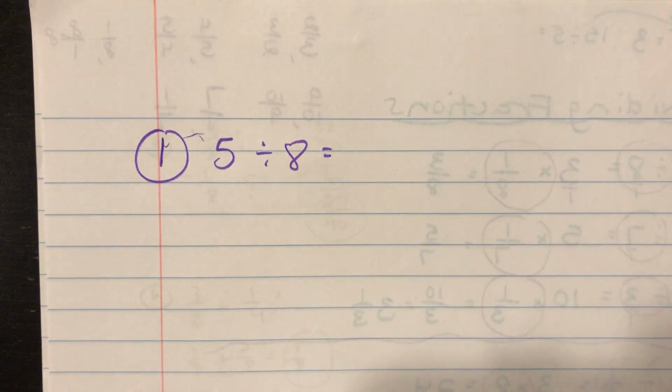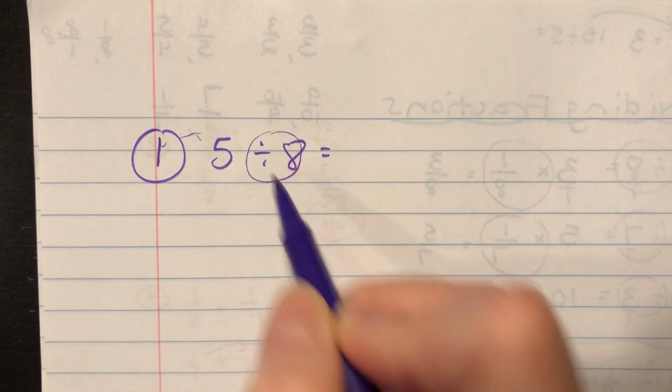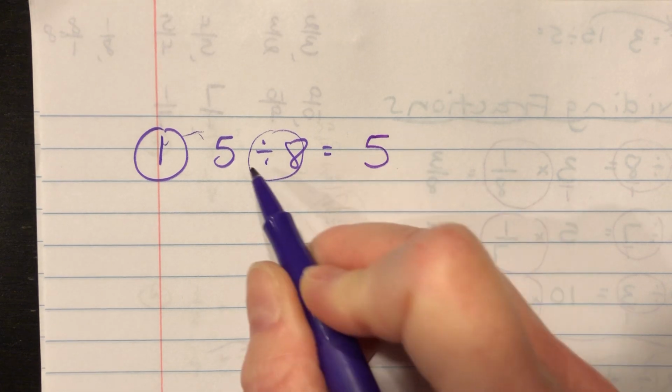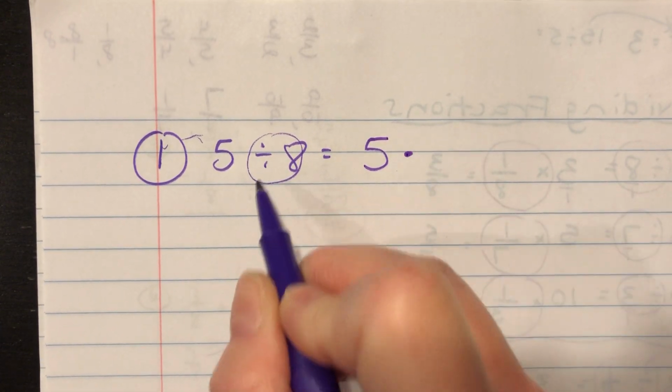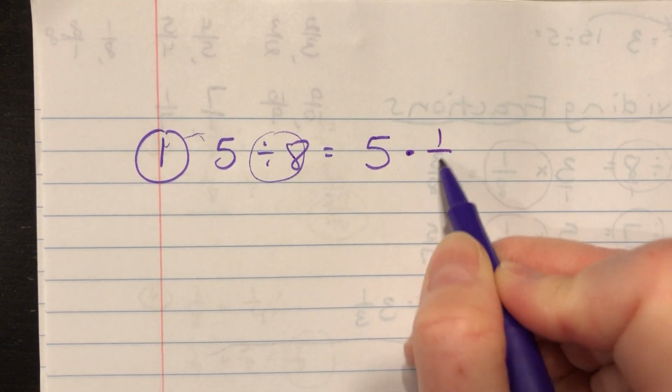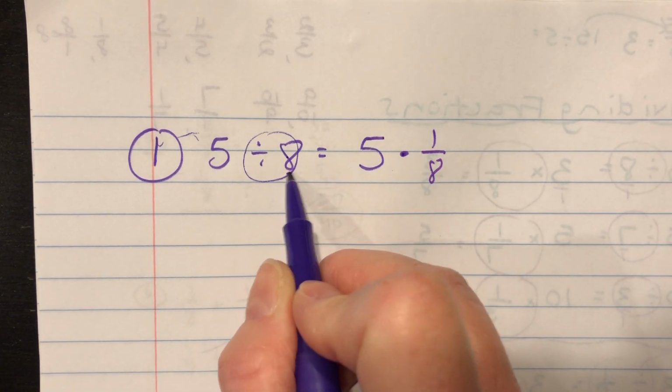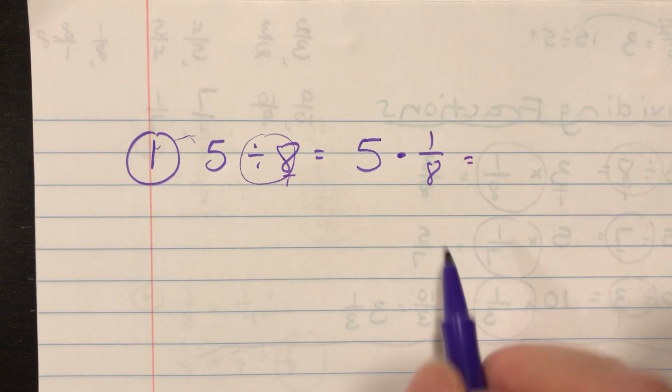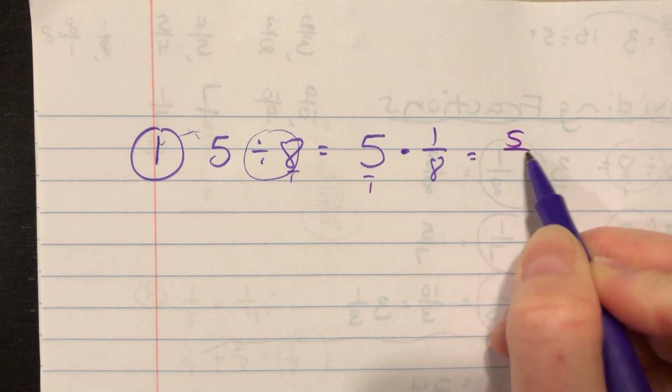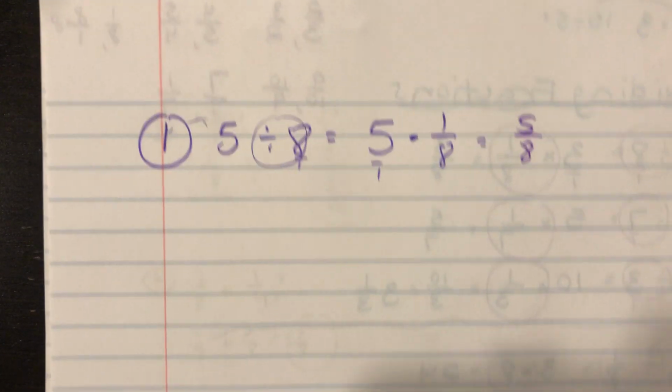All right, so 5 divided by 8. Instead of doing 5 divided by 8, I can keep my 5 because I can't change what I start with, and multiply by the reciprocal of 8, which is 1 over 8, because I could write that as 8 over 1. And 5 times 1/8 would be 5/8. So you should have 5/8 for that first one.